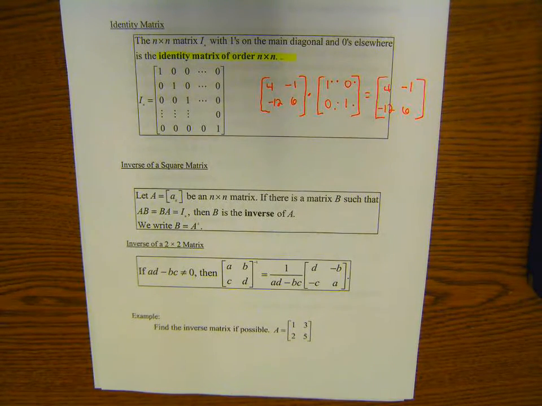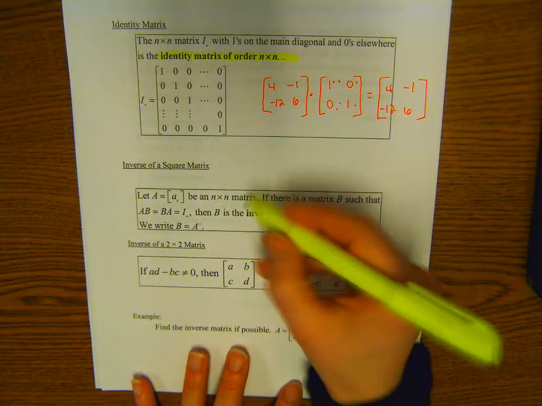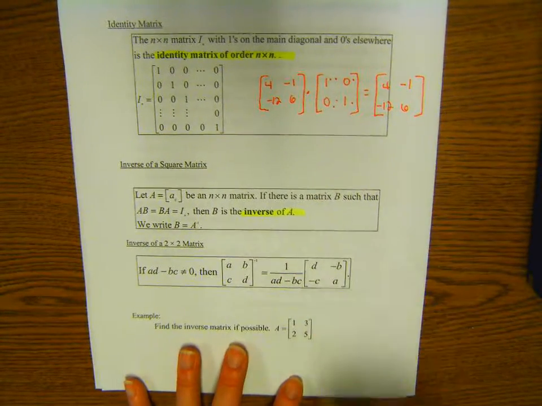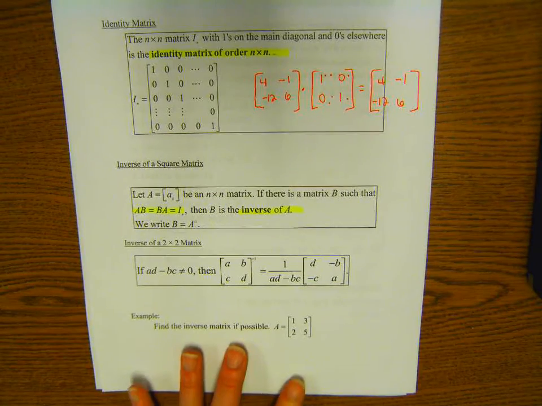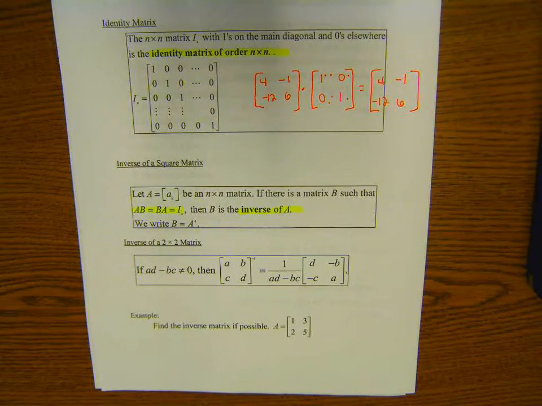Does that make sense when you're thinking about what an inverse and identity are? So that's that definition. If I ever say to you, check if these are inverses, use the definition of an inverse, then multiply them together and see if you get the identity.